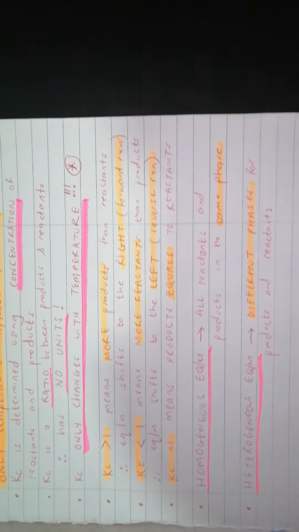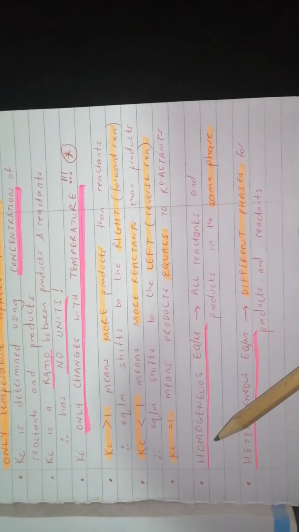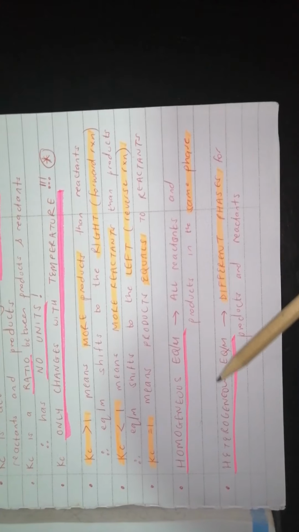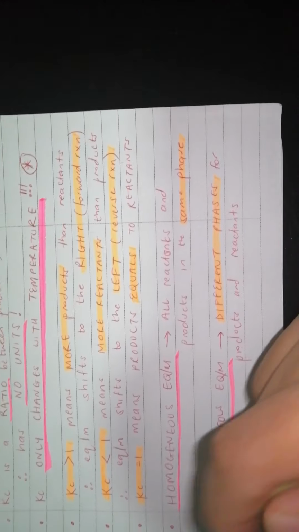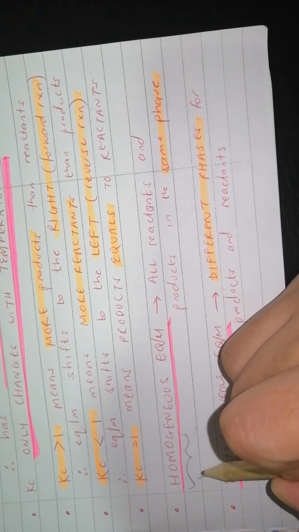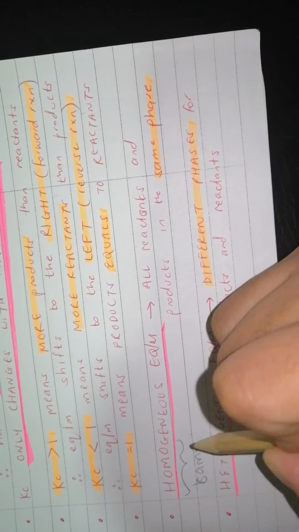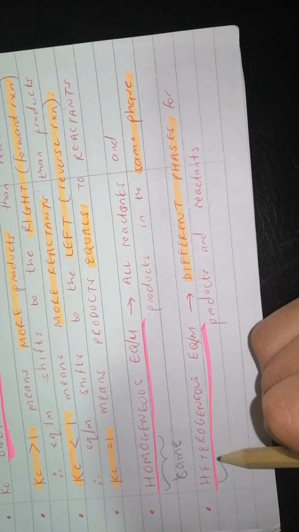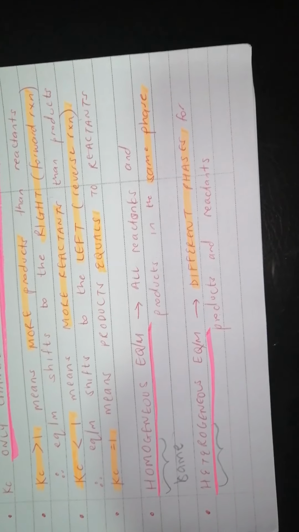Now you get 2 types of reactions. You get one where you call it homogeneous equilibrium and one where it's called heterogeneous equilibrium. Now you guys have done homogeneous and heterogeneous many times before. Homo means something is the same. So anything where you put the word homo in front of it, it means you're dealing with things that are the same.